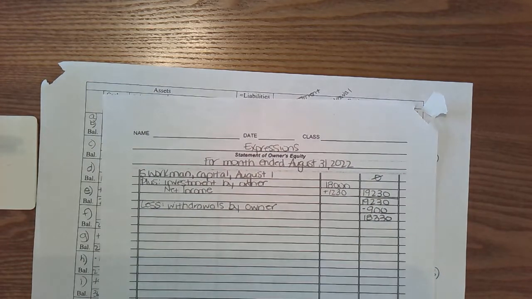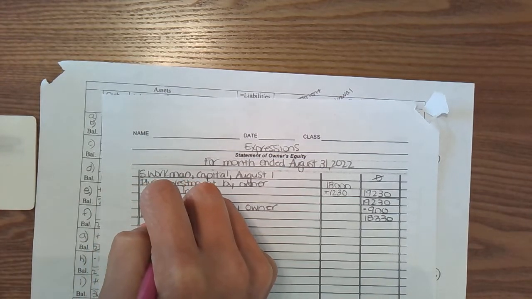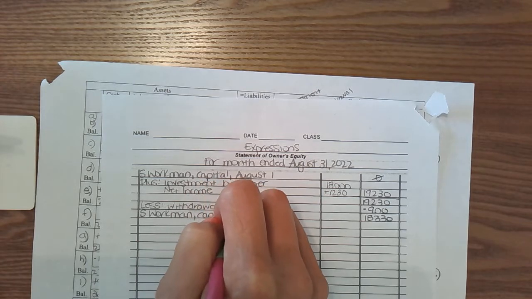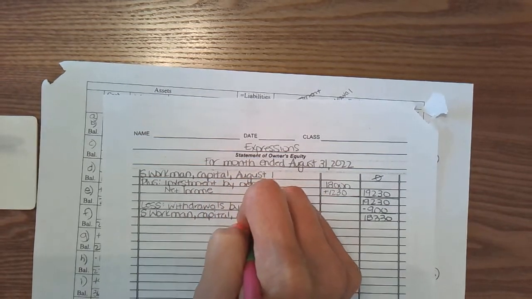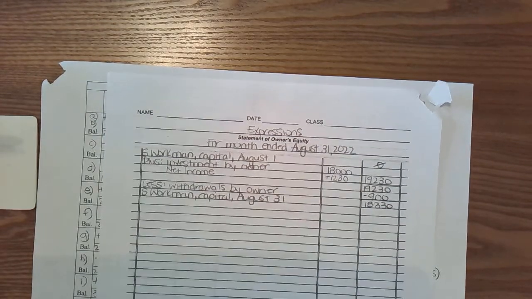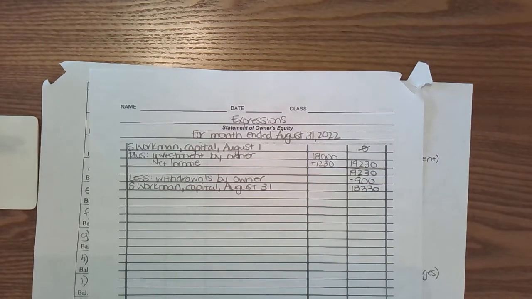We will label this over to the left, S. Workman, comma capital, comma August 31st. Again, no abbreviating, write out everything. And we are not going to double rule this yet.